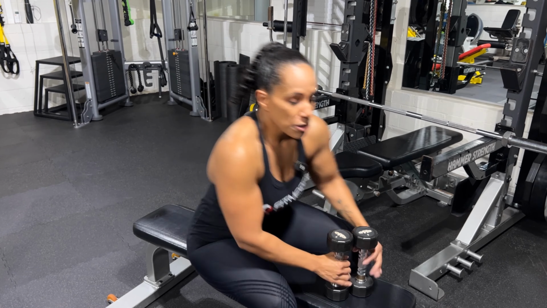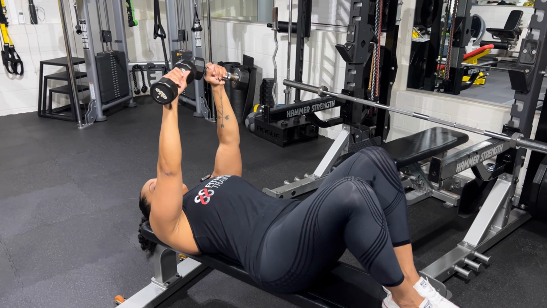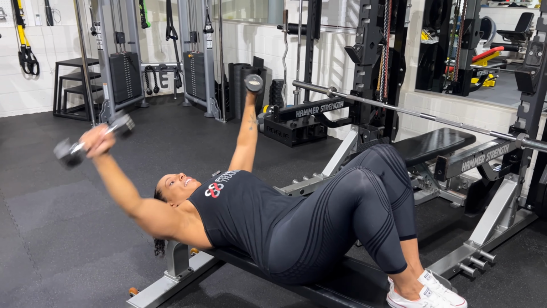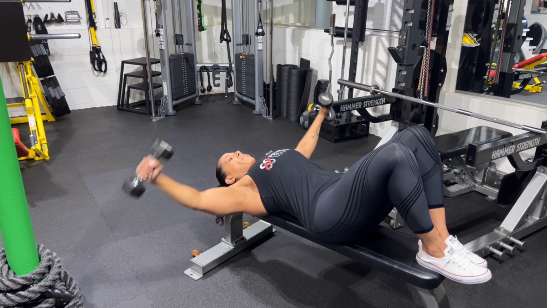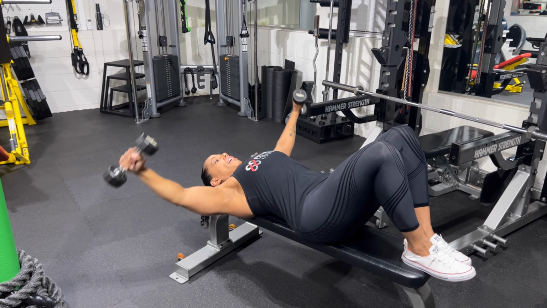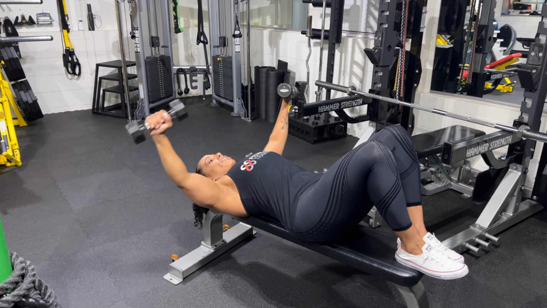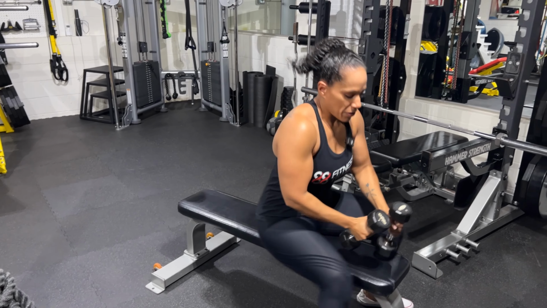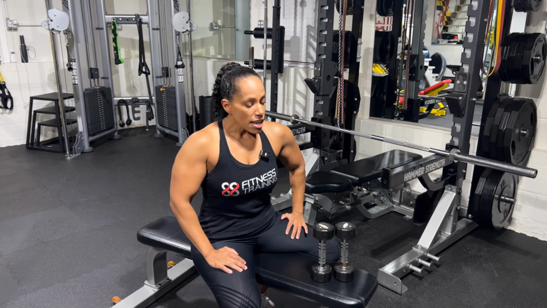And not only that, you have different grip options when doing flies. I just did a traditional fly, but you could also do the hammer grip fly, depending on what area of the pec that you want it to do, and do your partials as well. So just keep that in mind as you're doing the dumbbell flies. All right, so that's exercise number 1. If you're looking to add lengthened partials in there, it's a really great option. So definitely try that out and let us know what you think.